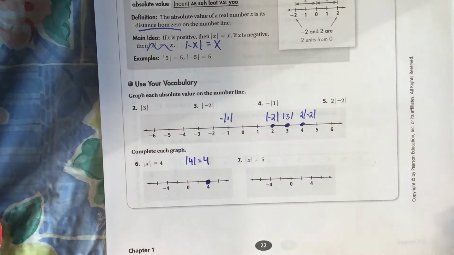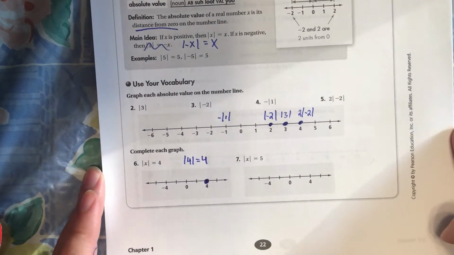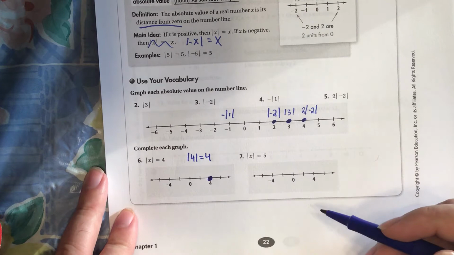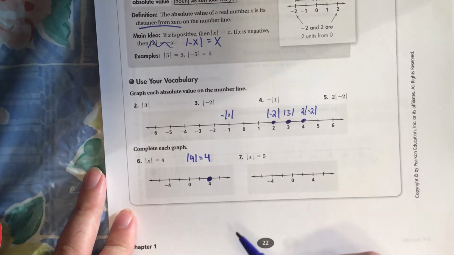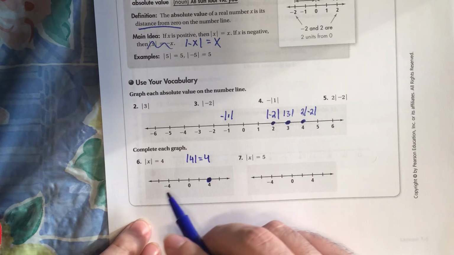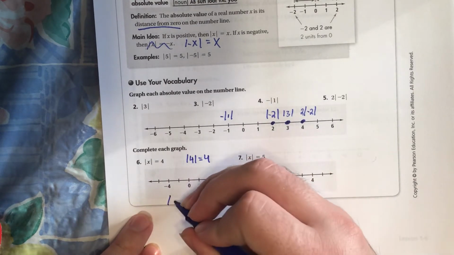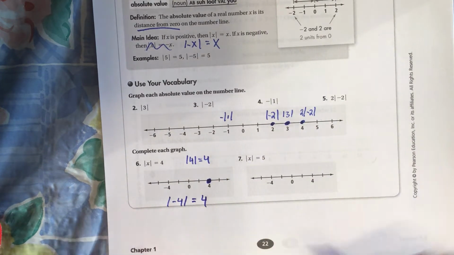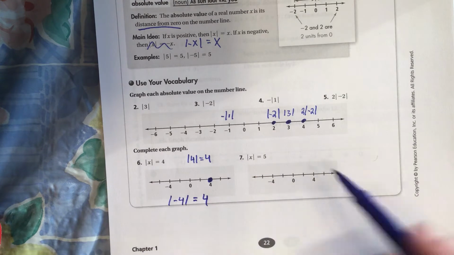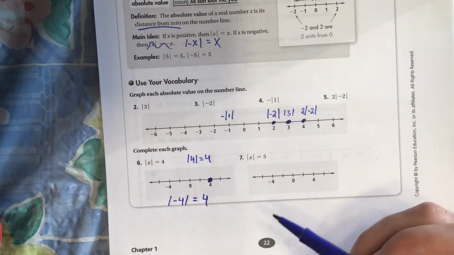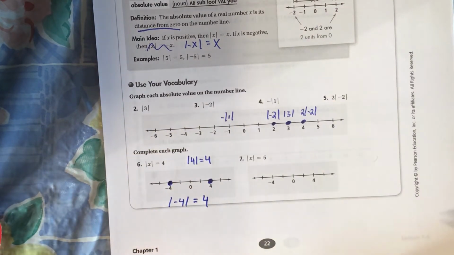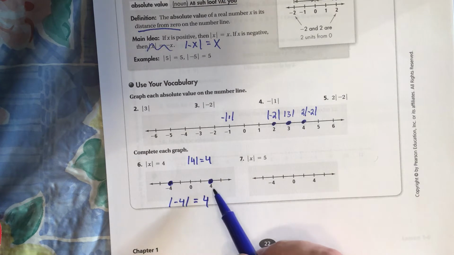Okay? But the thing about absolute values is that's not the only answer. There is another number that if you take the absolute value of it, gives us 4. You can kind of think about it to yourself for a second. You can also get a little hint here from the number line. The absolute value of negative 4 also equals 4, doesn't it? So if there's a variable in the absolute value, more likely than not, you're going to have 2 answers. There's our 2 answers. If you take the absolute value of either of these numbers, it equals 4.